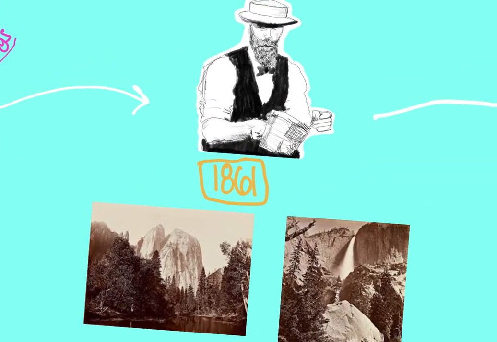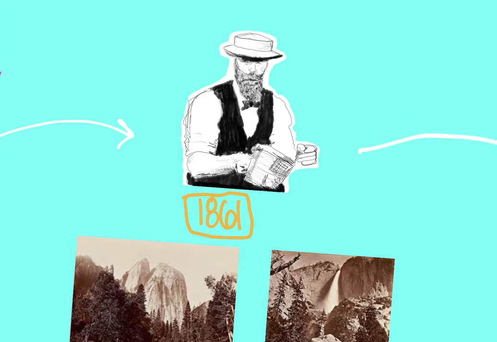Now, when we jump over to 1861, we have the photographer Carleton Watkins. He arrived in Yosemite in 1861, lugging with him all of his photography equipment, which back then was a feat on its own. He captured many popular images of the Yosemite Valley, and by 1862, he had published these images in a gallery in New York. Today, he's considered one of the most highly acclaimed early Western photographers.